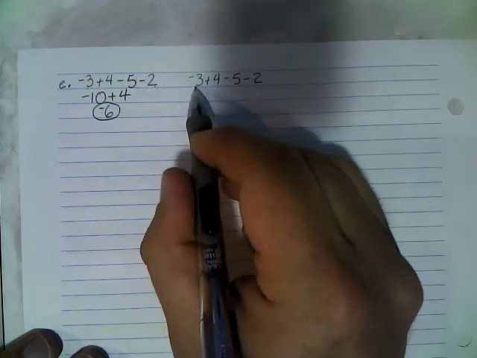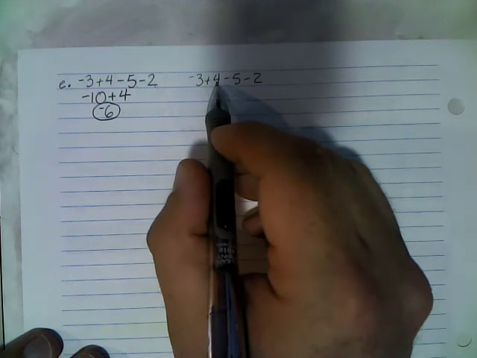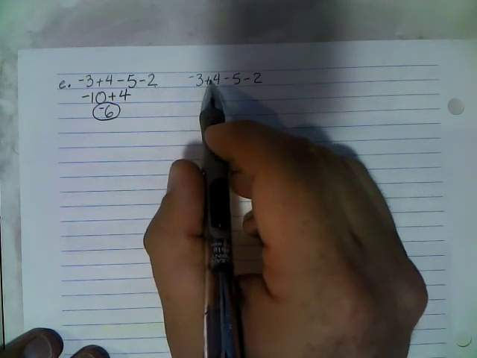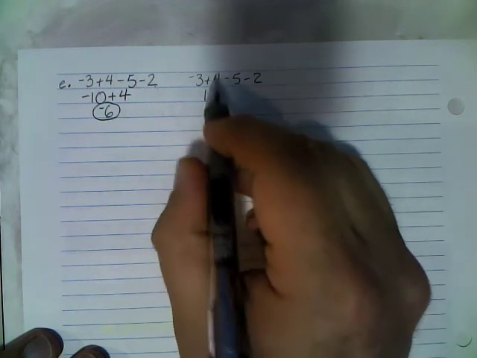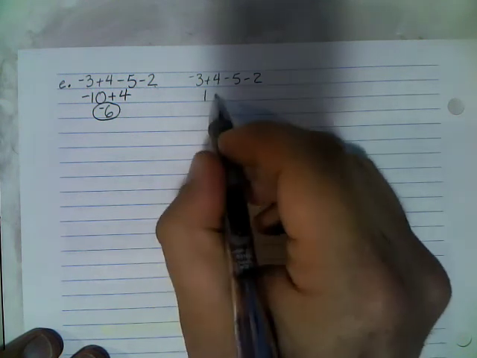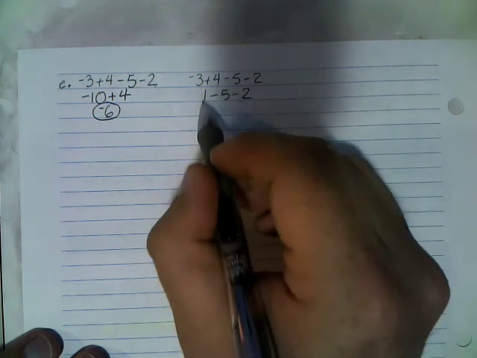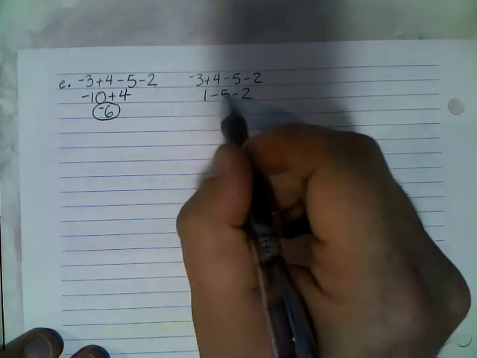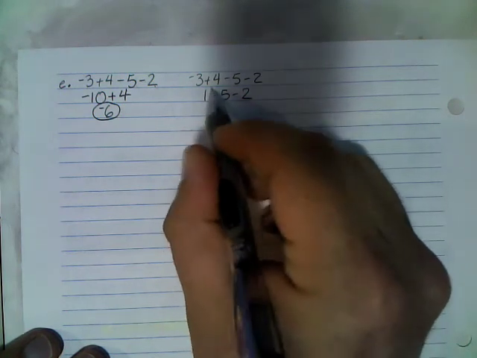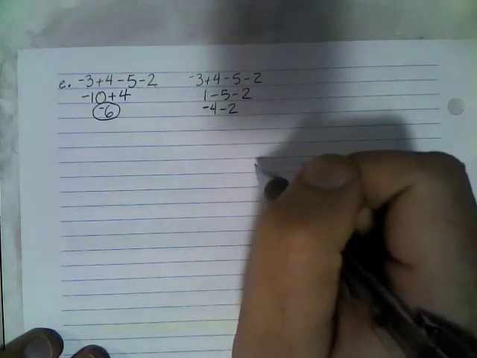So a negative 3 and a positive 4, different signs, so we're going to subtract. 4 minus 3 is 1, and since the bigger one's positive, it'll stay positive. Copy down the minus 5 and the minus 2. Well then, 1 and a negative 5 have different signs, so we're going to subtract. 5 minus 1 is 4, but since the big guy is negative, that'll be a negative 4. Copy down the minus 2.